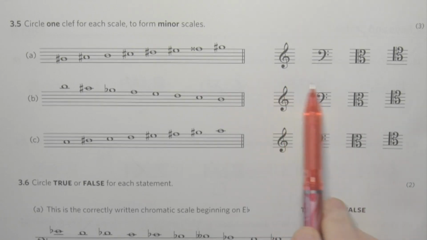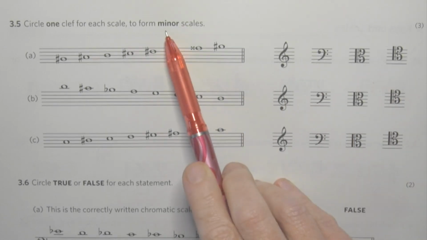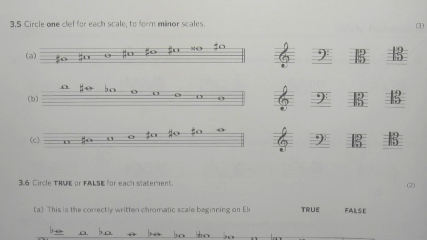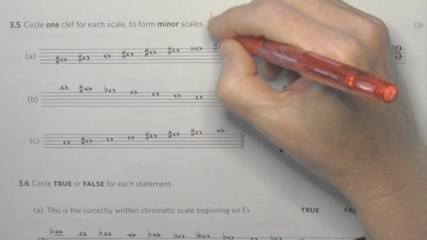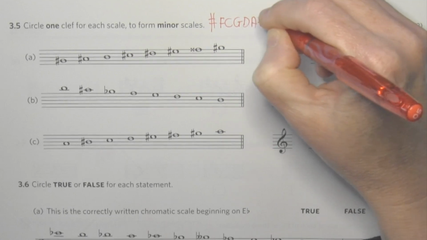We need to take the only clef that would make these 3 scales minor scales. Okay, first, the order of sharps and flats. Fa, do, sol, re, la, mi, si.